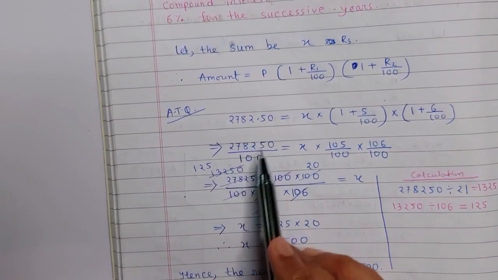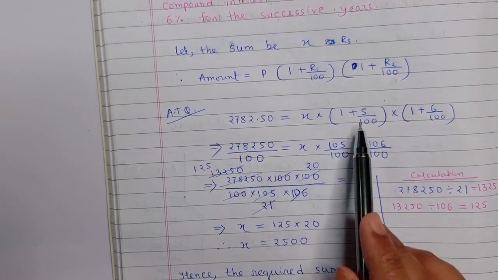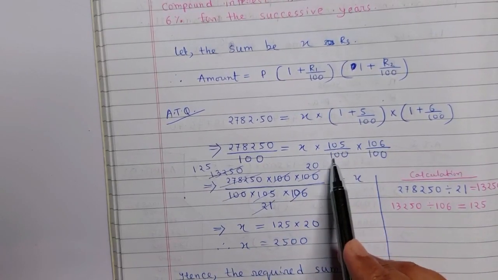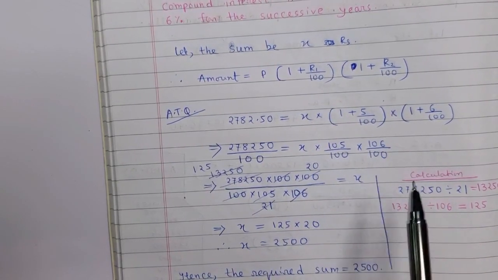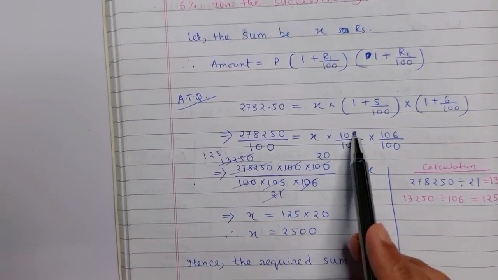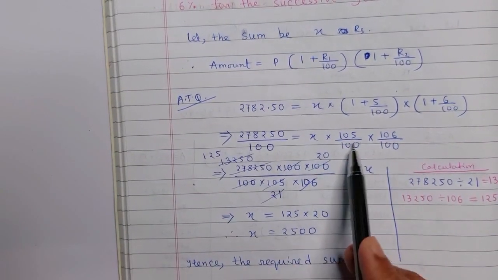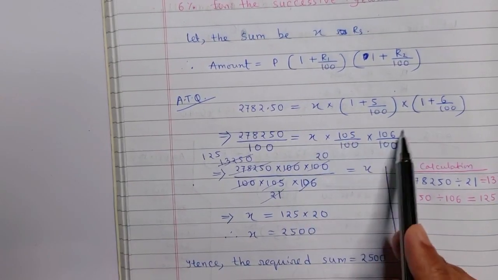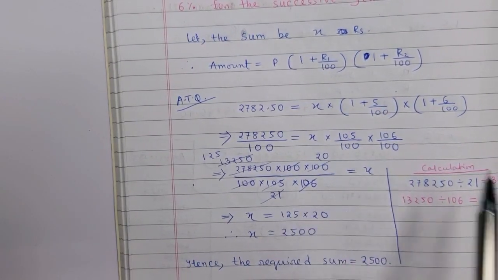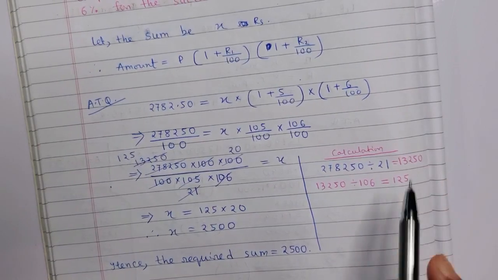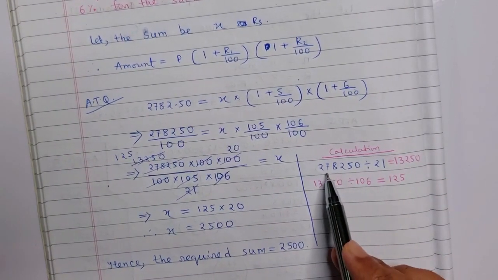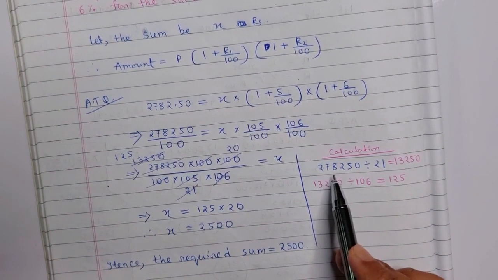Now remove this point, put 100 in the denominator, and you know 1 plus 5 by 100 is equal to 105 by 100 and 106 by 100. Now bring all of them to this side, so these will become the numerator, they will go up, and these numbers are going to become the denominator. Now check the calculation after doing short divisions. This is the calculation which I have done in short.